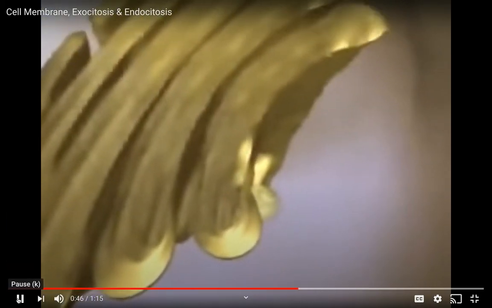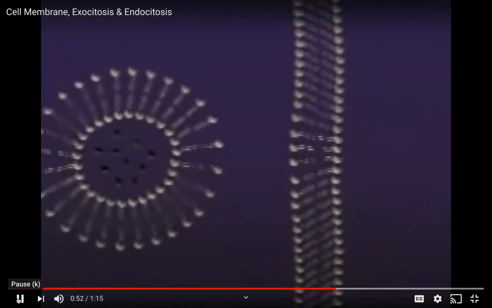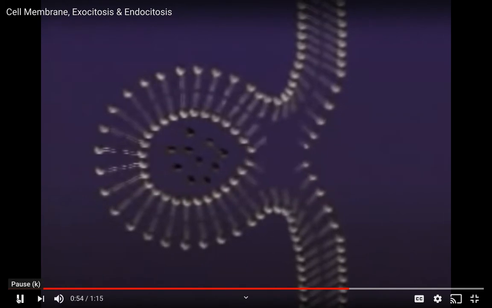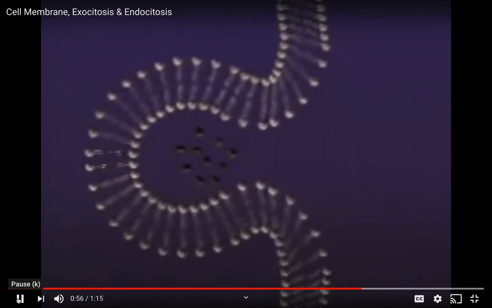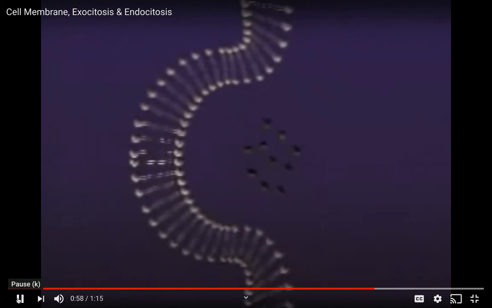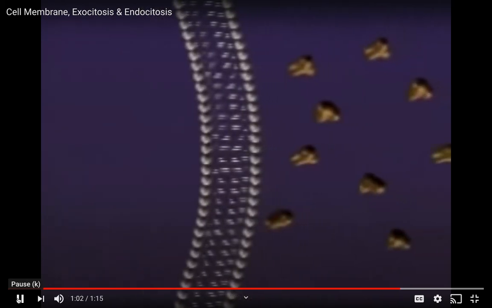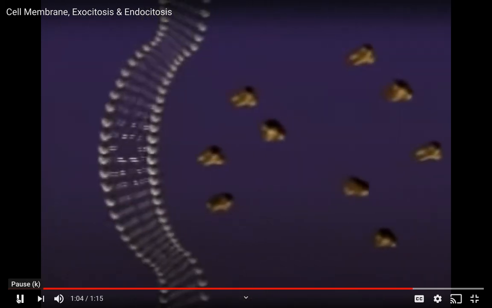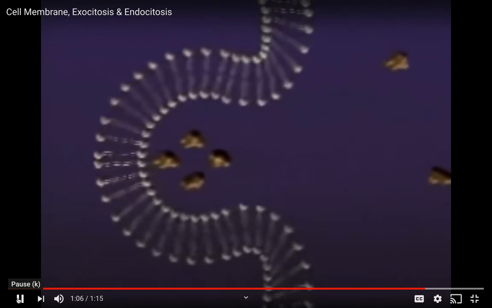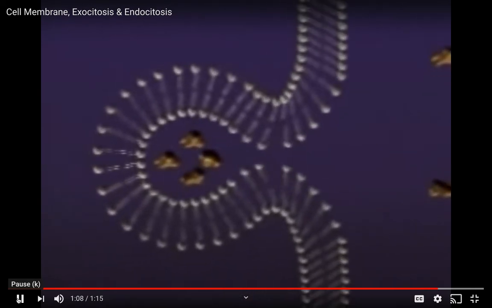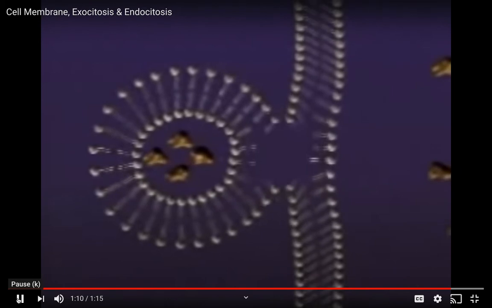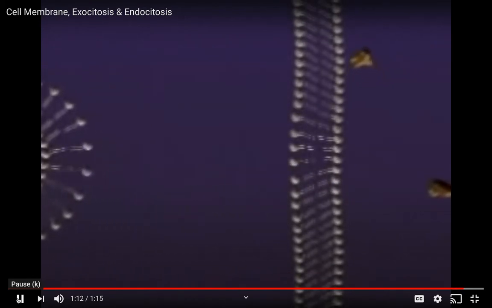Packaged in a vesicle, which moves to the plasma membrane. So as membranes merge again, the contents leave the cell without actually crossing the plasma membrane. And that's exocytosis. Pretty cool, right? It just merged with the cell membrane, and now endocytosis is just the opposite. This process can also occur in reverse, allowing large molecules to enter a cell. This is termed endocytosis. Excellent.